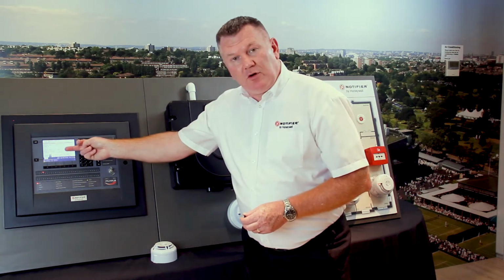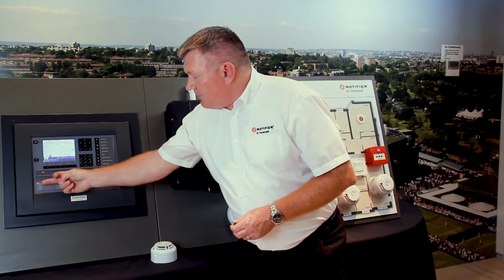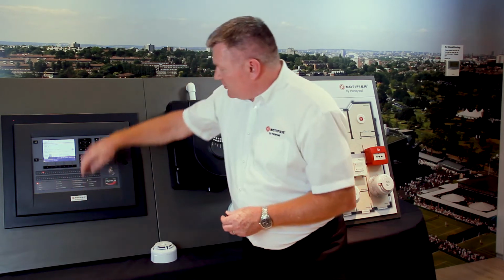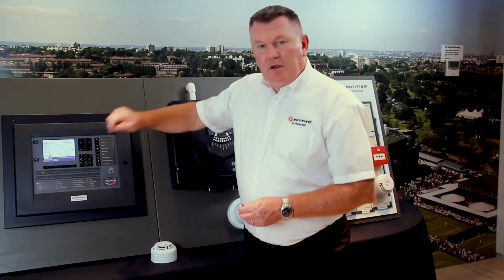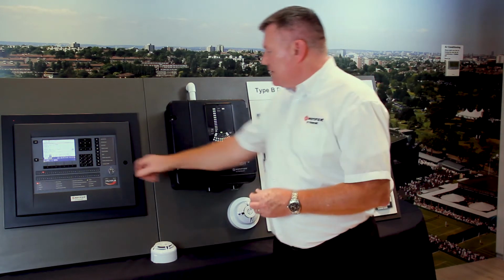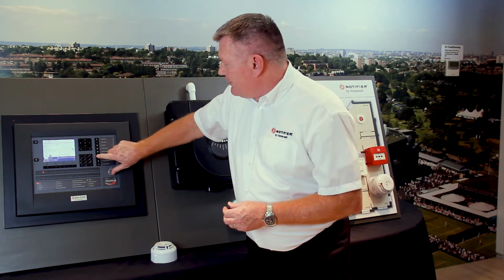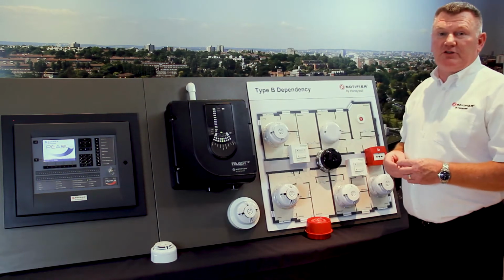We've still got the zone 4 displayed. We've got zone 4 LED, but we've also got the zone light, which means we have to then put a silence in and silence the sounders. Once we're finished and we've checked, we can then do a reset. The system's now back to its normal state.